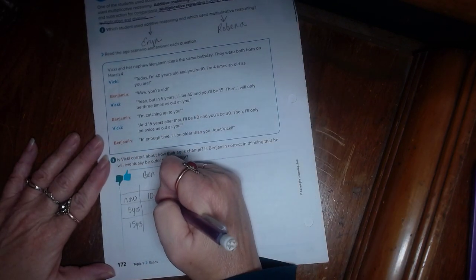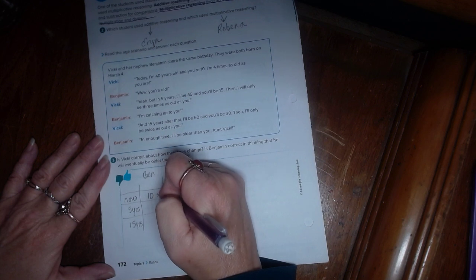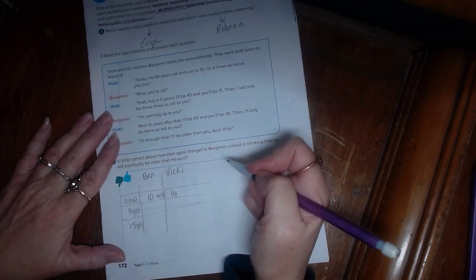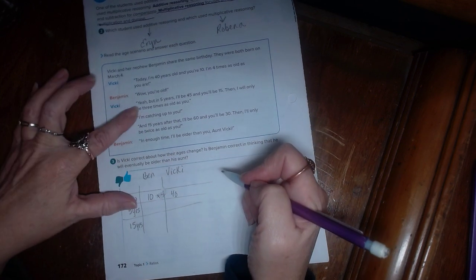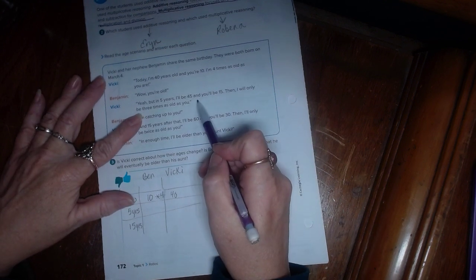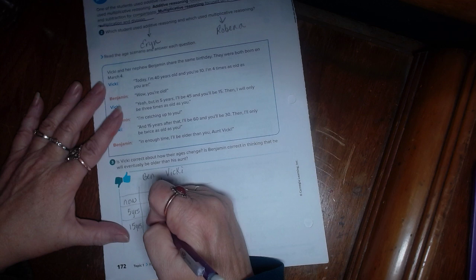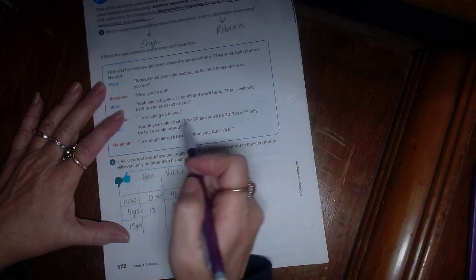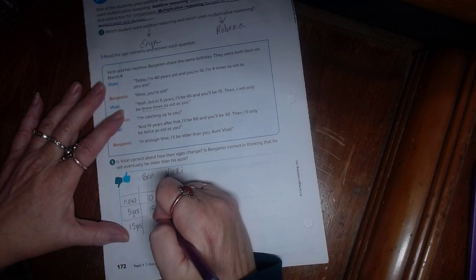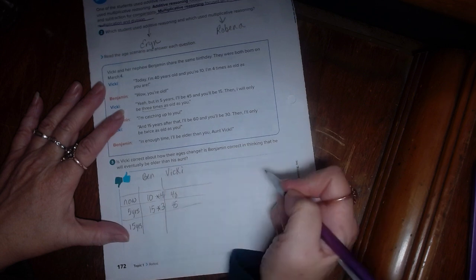So, Vicki is saying she's 4 times older, which is true. 10 times 4 gives you Vicki's age. In 5 years, she says, I'll be 45 and he'll be 15. And she says, I'll be 3 times as old as you. And again, that works as well.